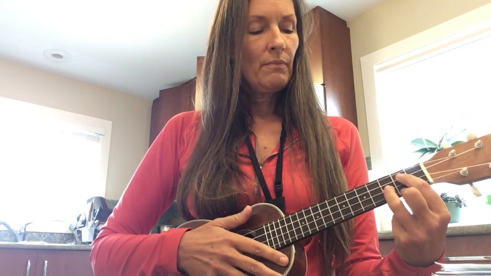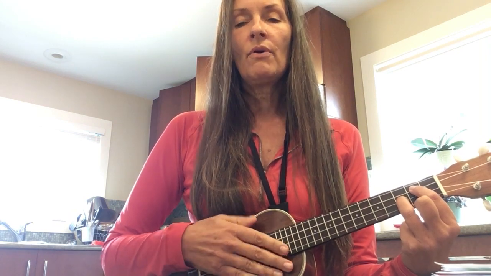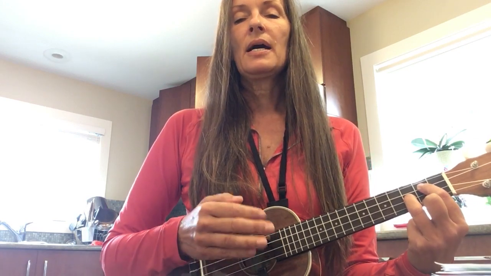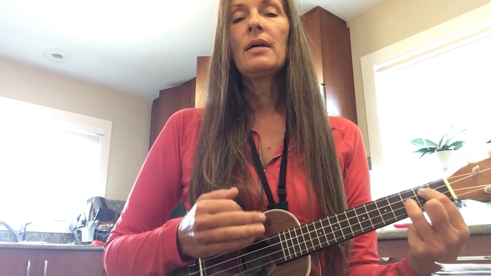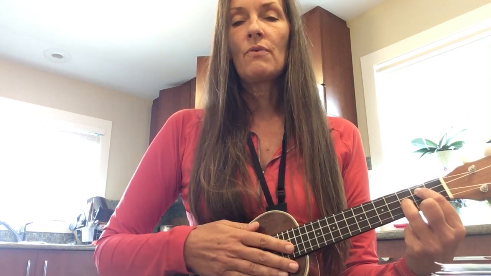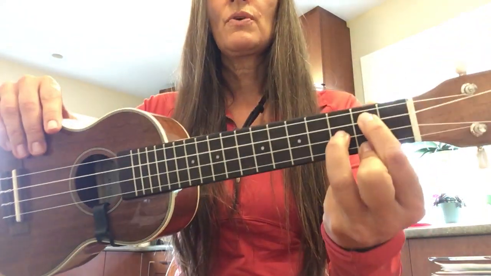And you're going to practice tapping your strings, just gently tapping 1 and 2 and 3 and 4 and. Eventually you want to add an extra upstroke, so it'll be 1 and 2 and 3 and 4 and.